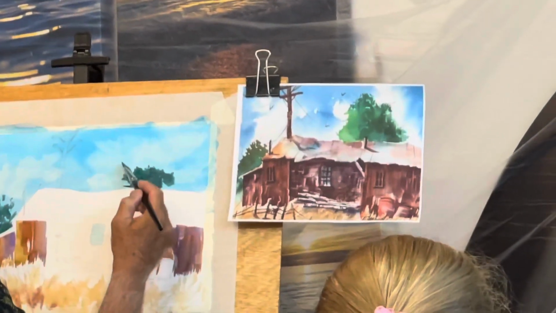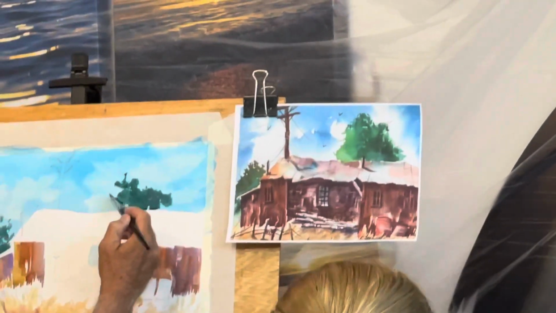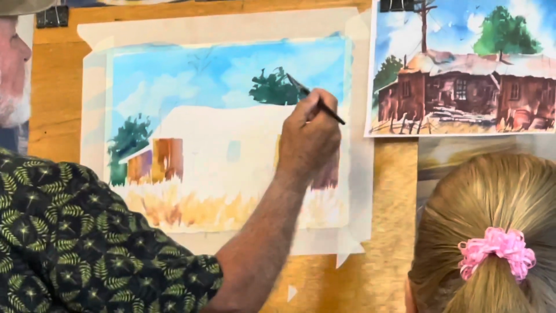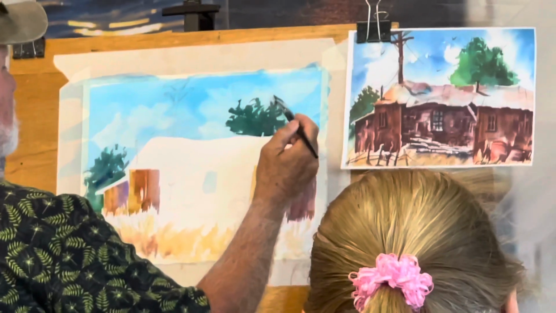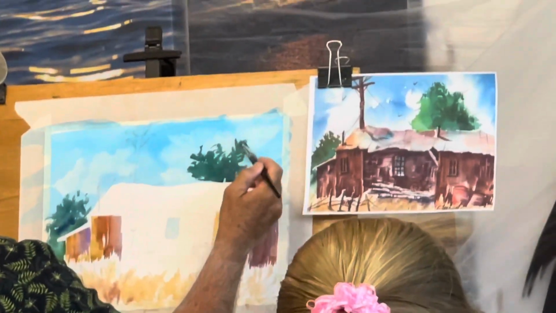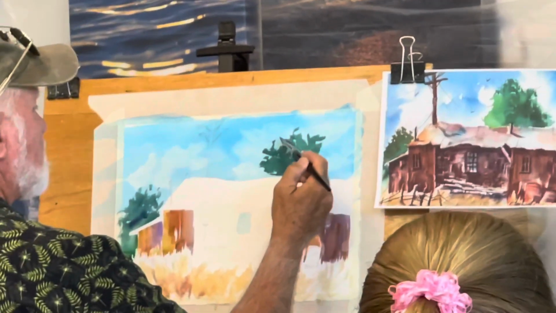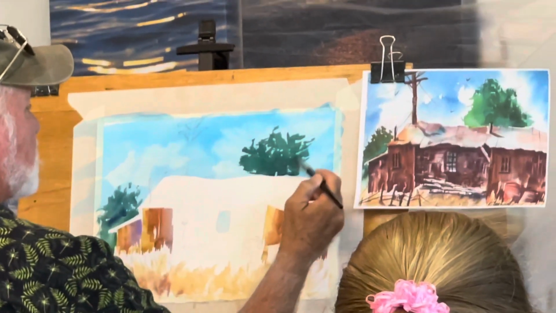So I can't leave that series of squares there, so I'm just going to take a flat brush. Like a tree. So I'm just using the very edge of the flat brush. I'm just doing interesting foliage type shapes.